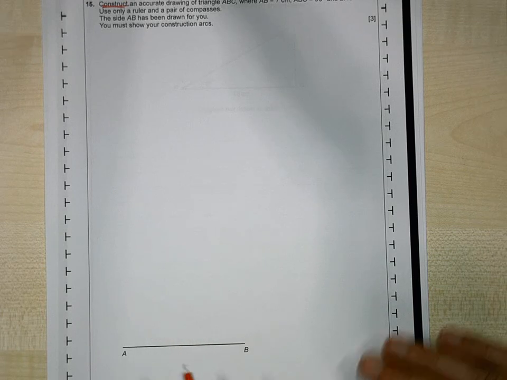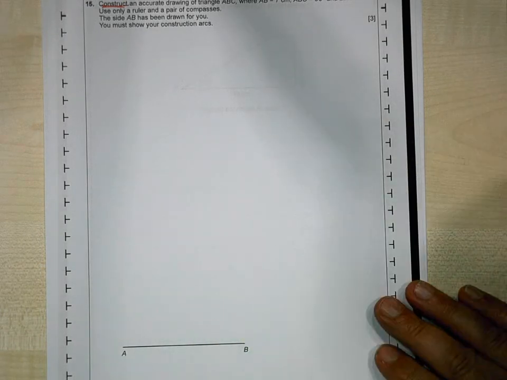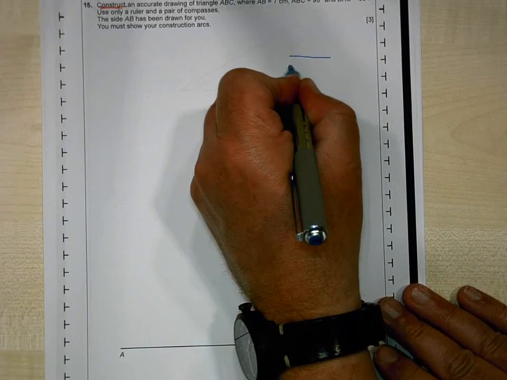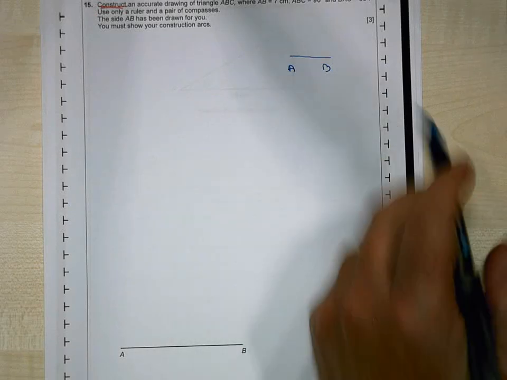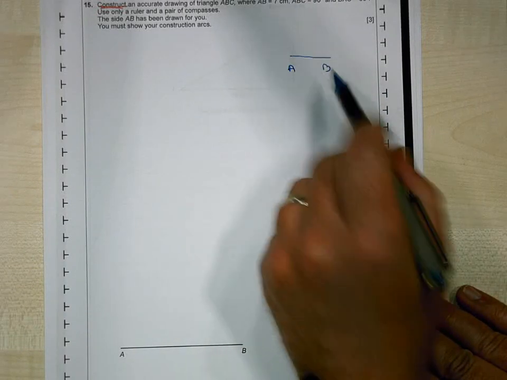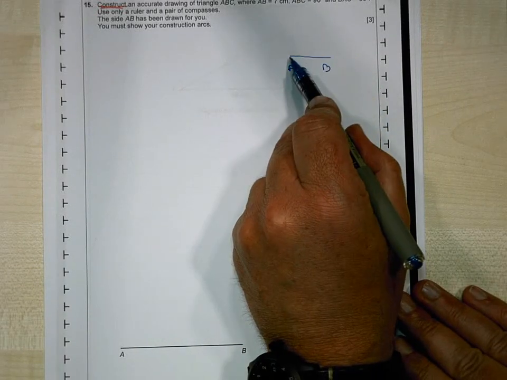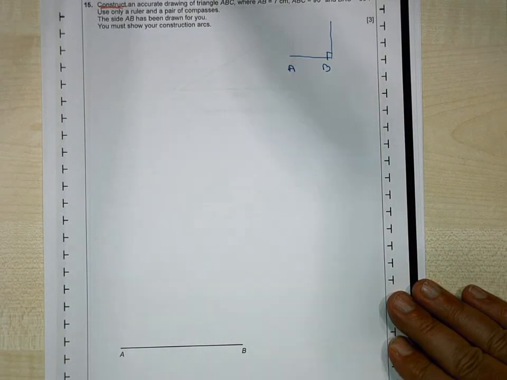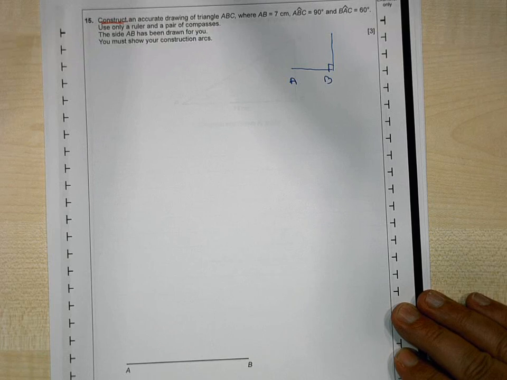Okay, so let's do a little sketch just to make sure that we're happy what I'm trying to do here. So there's A, there's B. Angle ABC is to go from A to B to C, and that's 90. So I'm going to be drawing something that looks like that.